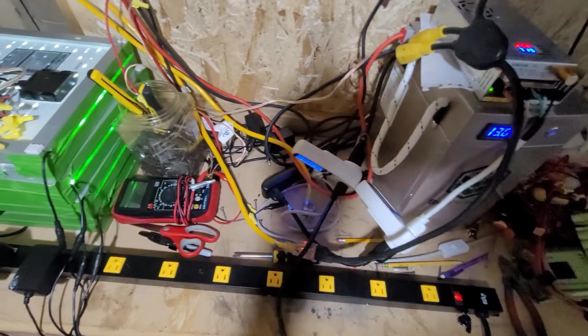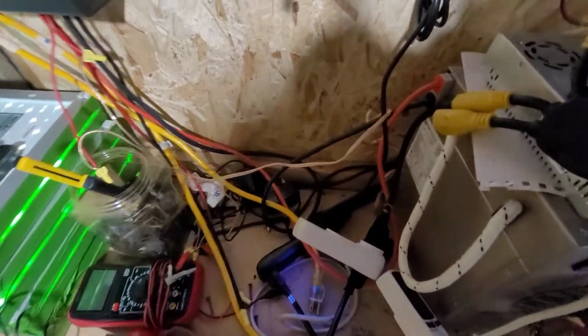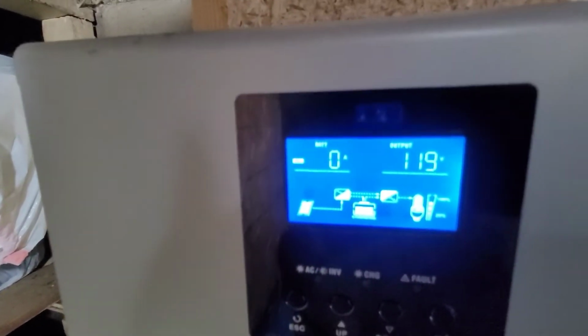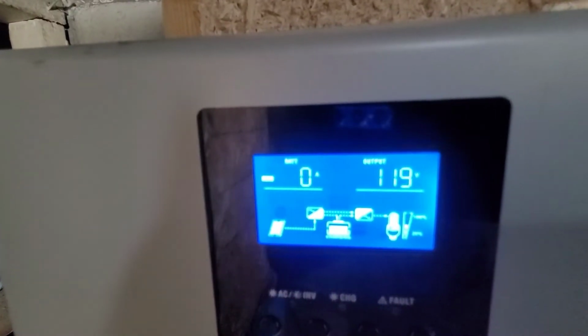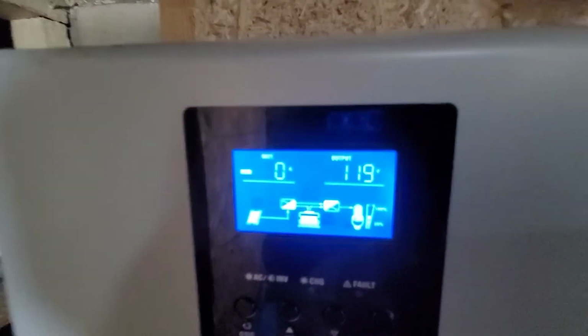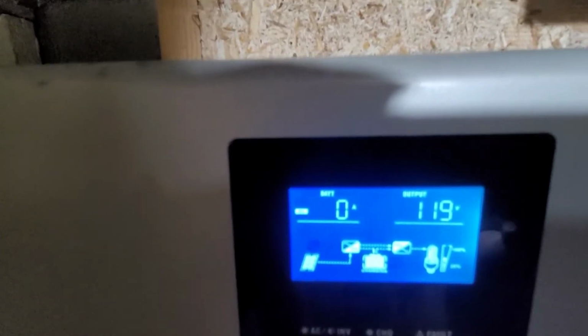Okay, and this is just showing you that boom, hey. Now watch this. I'm gonna turn this switch off here, and let's see if I can get any amps coming in there. Zoom in.